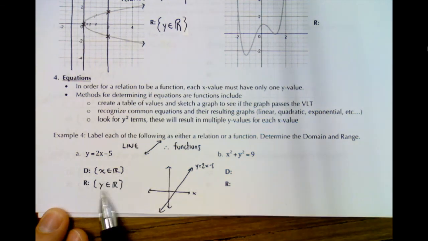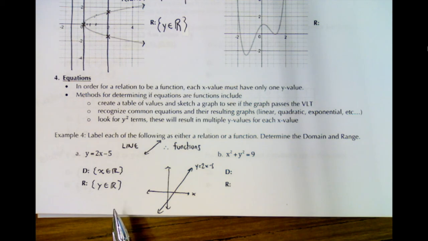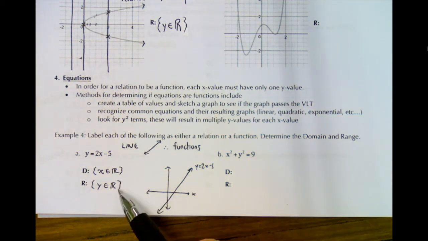X belongs to real and y belongs to real are pretty common for domain and ranges of functions. There's certain functions that do have restrictions, but when you're looking at lines, x belongs to real, y belongs to real is the domain and range of almost all of your lines, unless it's a vertical line or a horizontal line.